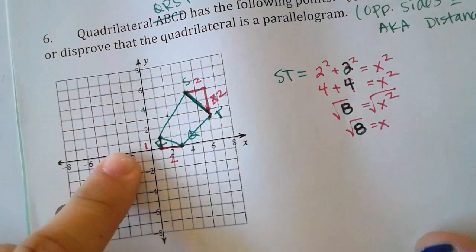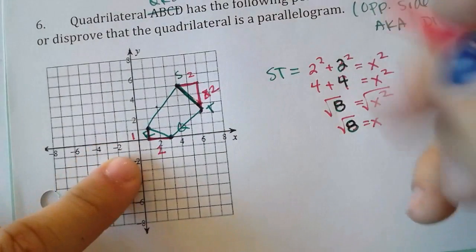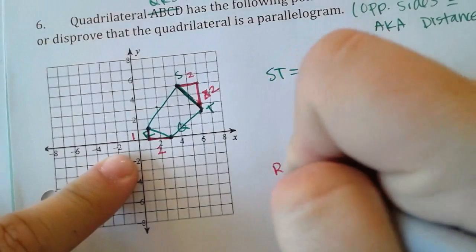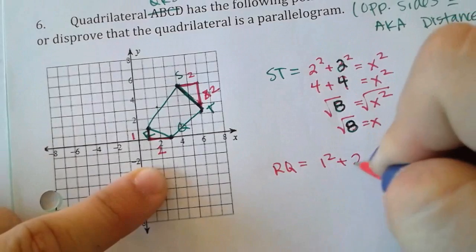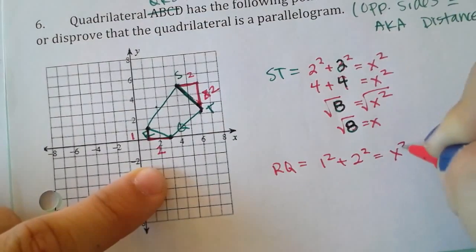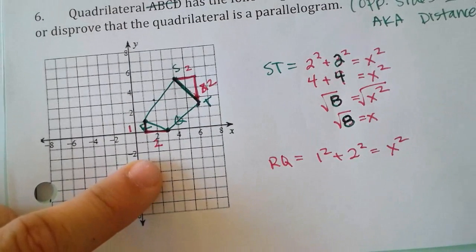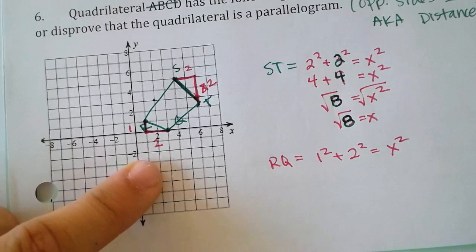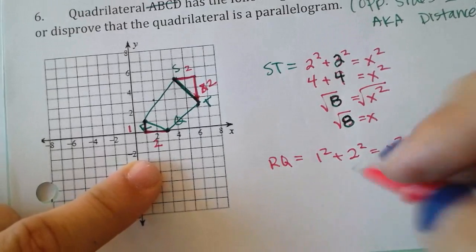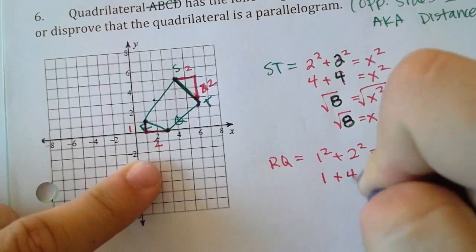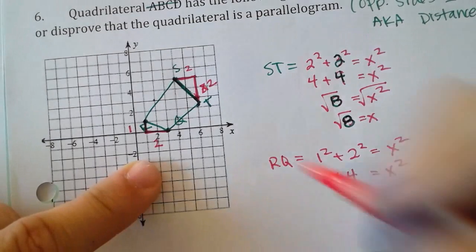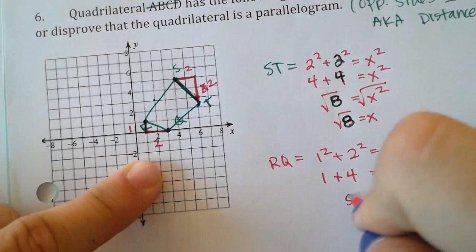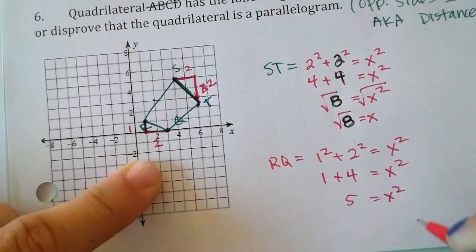Are you okay with my 1, 2? Let's find the length of RQ. I've got 1 squared plus 2 squared equals x squared. Have I screwed up yet? No? We're still good? Okay, keep going. 1 plus 4 equals x squared. 5 equals x squared.